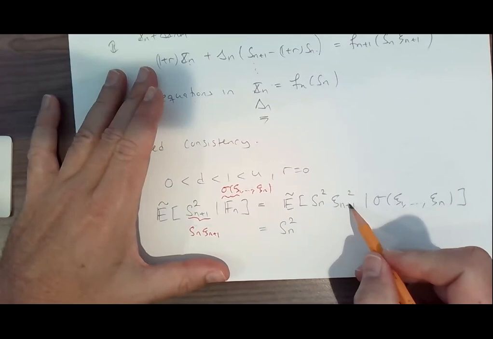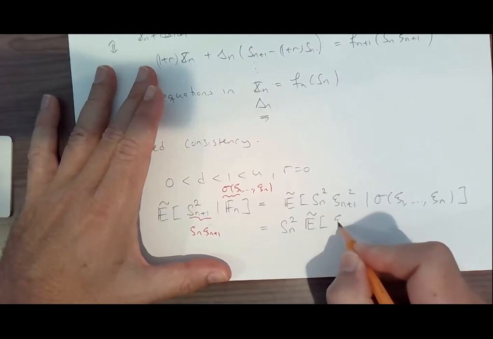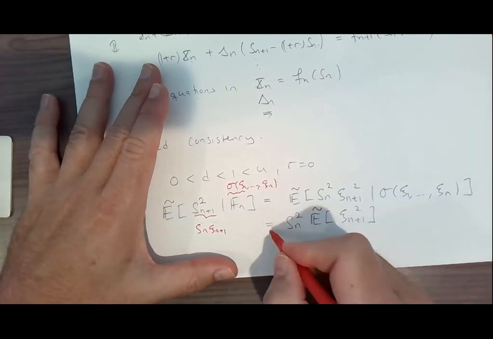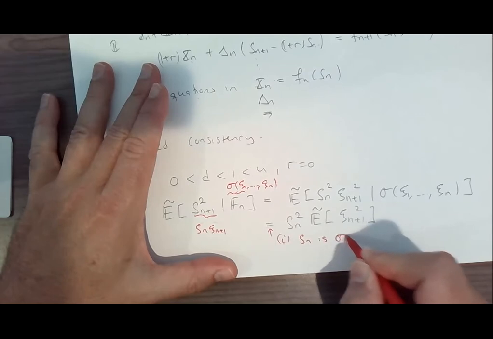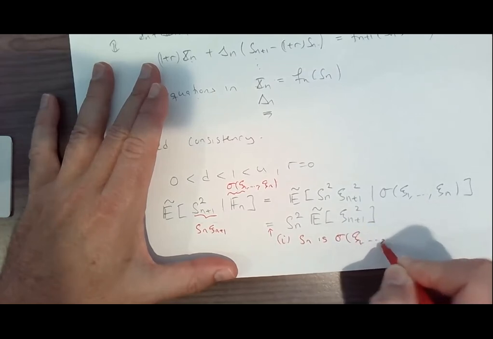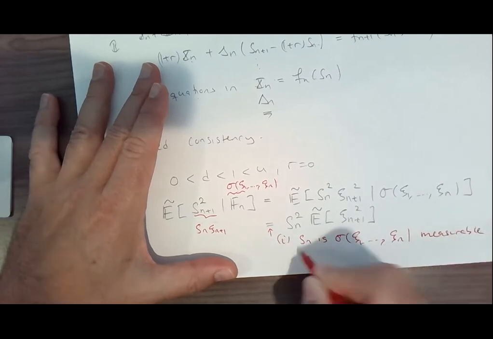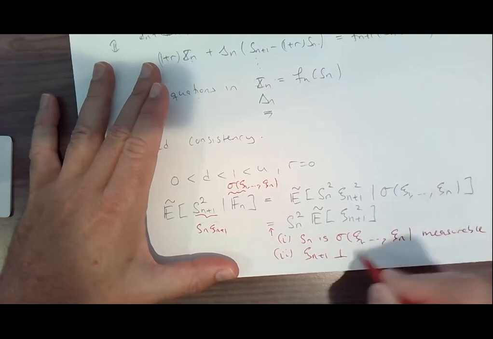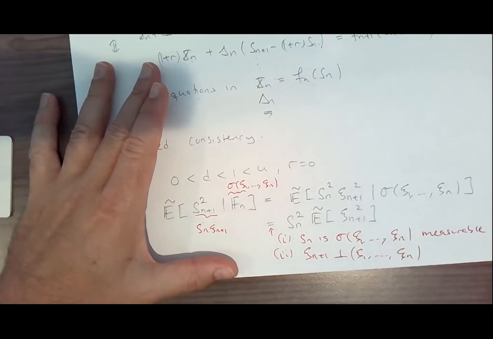And then the second part will be independent, so we just take the unconditional expectation. So this equality sign here uses two parts. It uses that Sn is measurable, and it uses that psi n plus 1 is independent of the first variables.